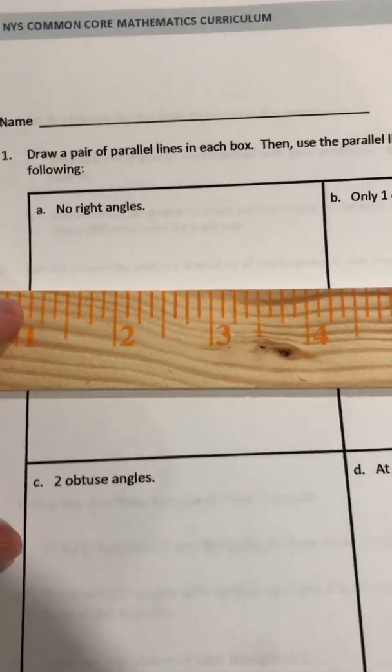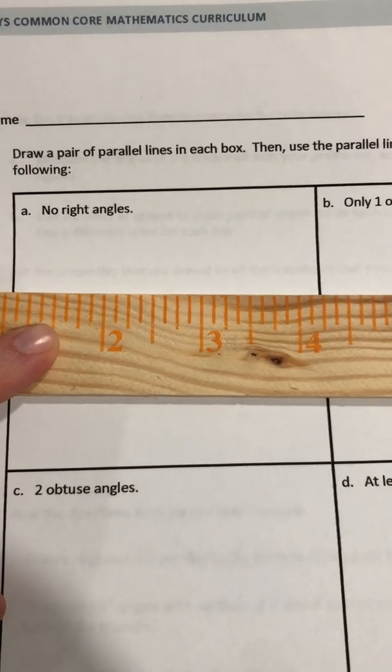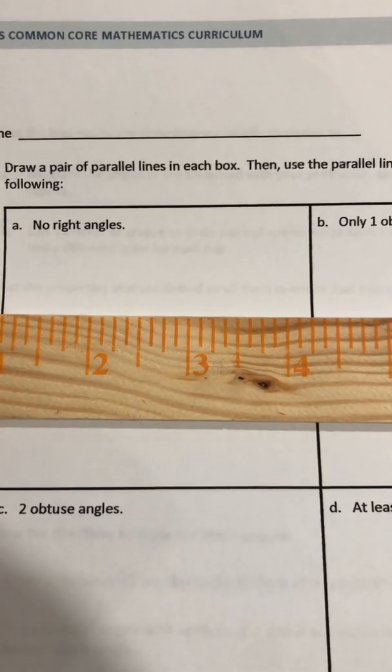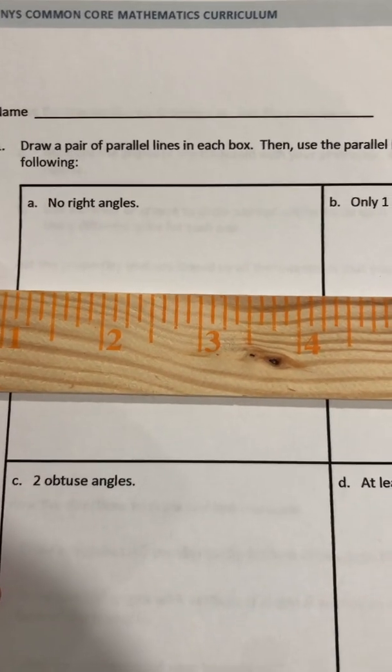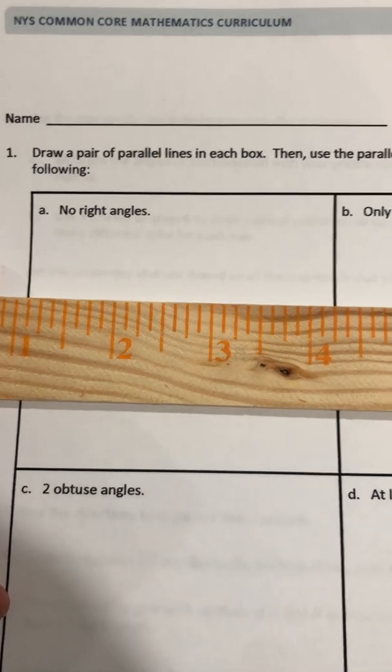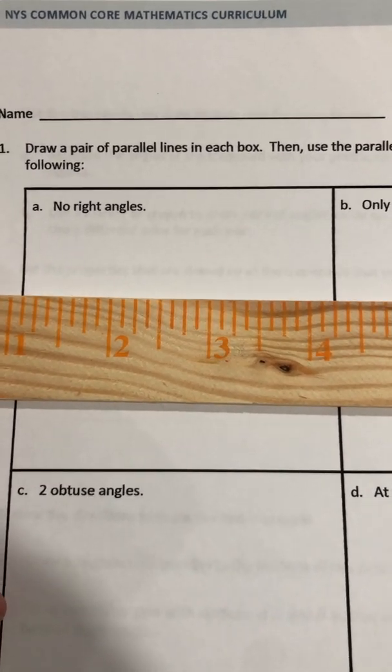We linked in that video that was sent to your parents along with these links some vocabulary for geometry. I really want you to make sure that you're watching that video before you start on this. It's going to help you so much.